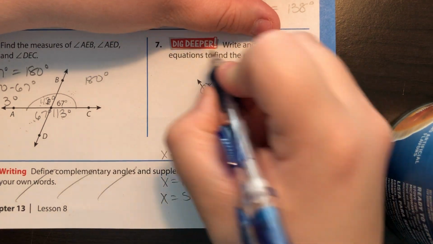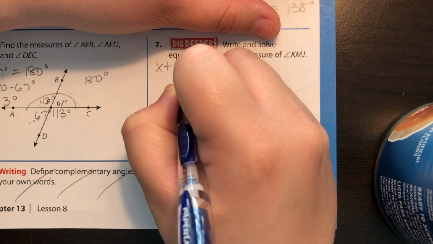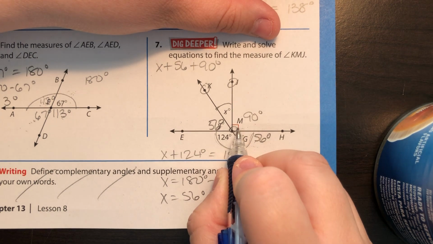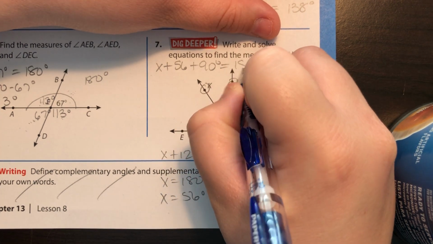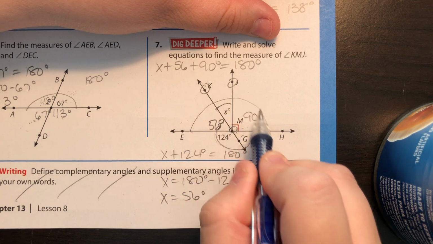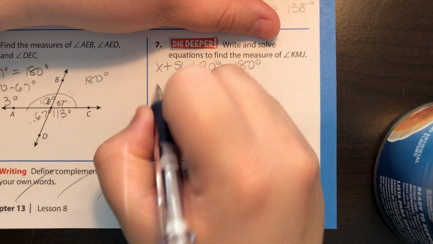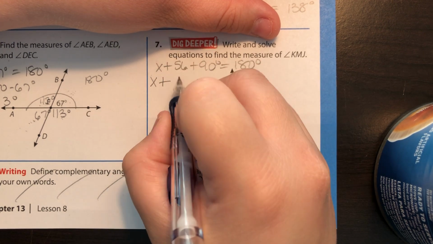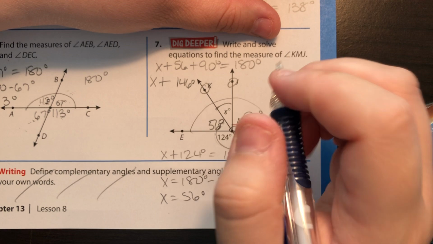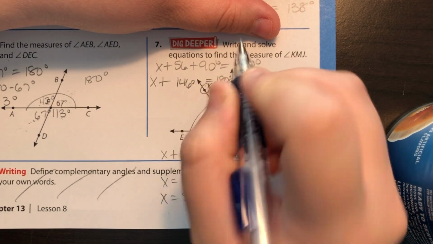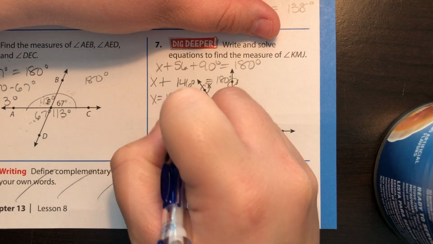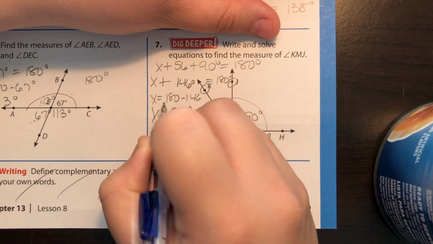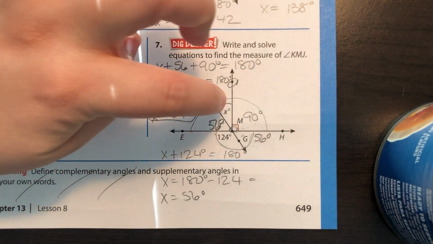So now in order to find x, all I have to do is x plus the 56, which I found thanks to this angle, plus the 90 degrees, which I found because they had the little square corner. All of those together equal 180 for this straight angle. Okay, so now I add up these two together. So x plus 146 equals 180. So now I do the opposite operation, x equals 180 minus 146, and I get that the angle is 34 degrees. Ta-da, so x is 34.